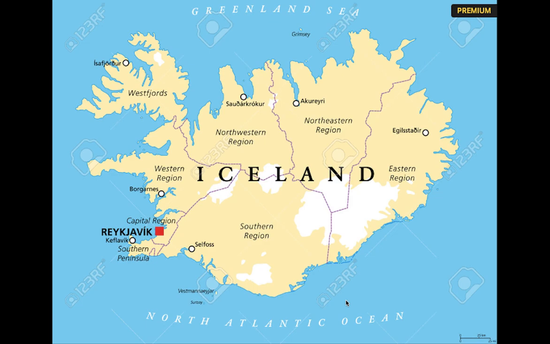Here we can see that Iceland has 8 regions: Southern Peninsula, Capital Region, Western Region, West Fjords, Northwestern Region, Northeastern Region, Eastern Region, and Southern Region. Now our goal is to color all these regions in different colors, and no two adjacent regions, for instance Eastern Region and Southern Region, can have the same color. By looking at this map, it looks a bit complicated.